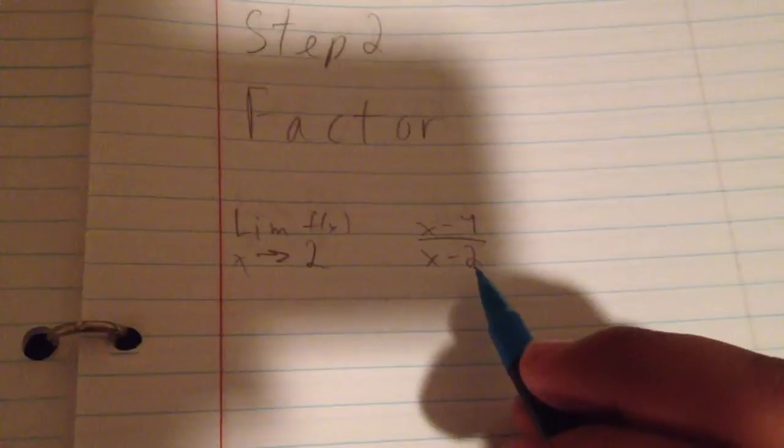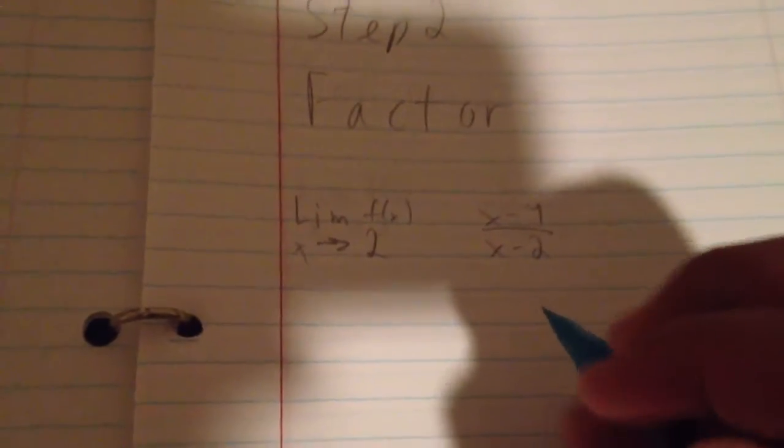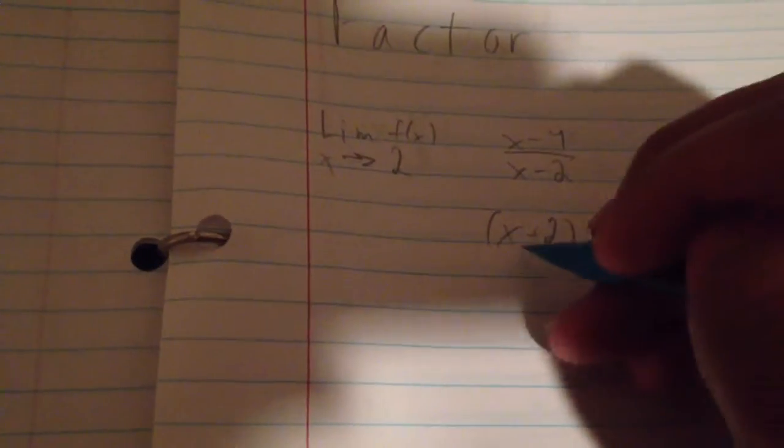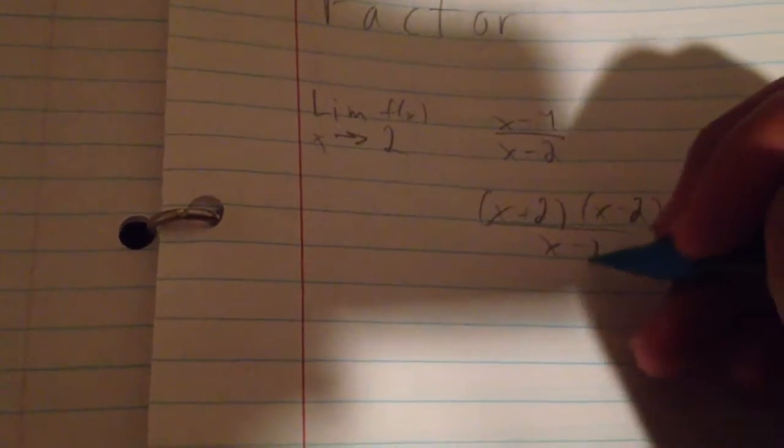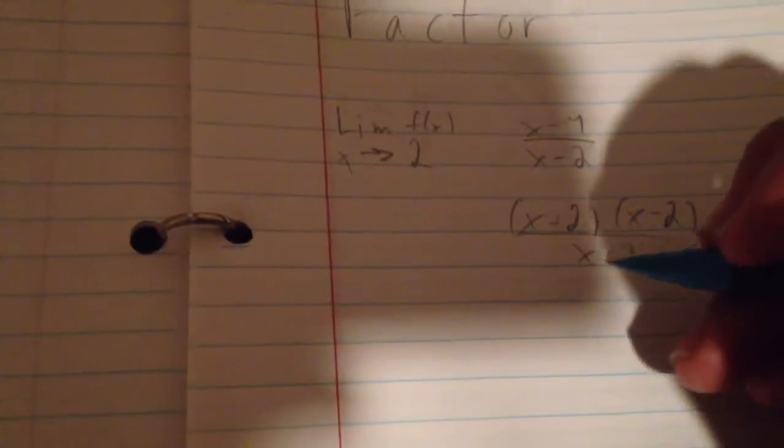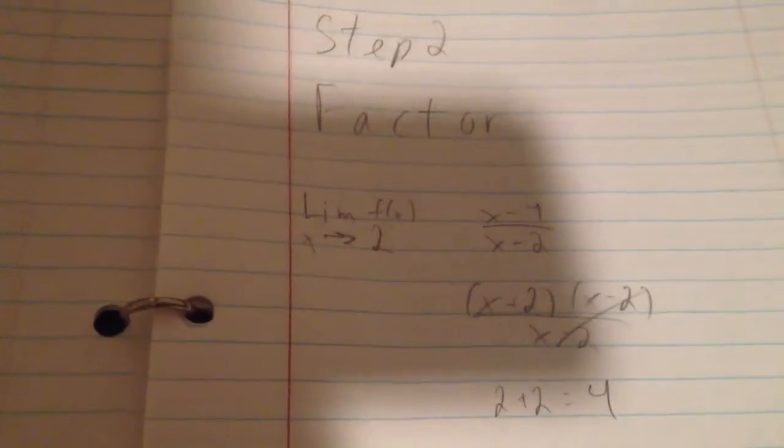Now, if you can't plug in the x value because you're going to get a 0 on the bottom and you can't do that, like I said, it's to factor. So we have x squared minus 4, so it'd be x plus 2 times x minus 2 over x minus 2. So the x minus 2's cancel. Now you can go back to step 1 and plug this in here. So 2 plus 2 equals 4. So your limit as x approaches 2 is 4. Pretty much simple. Still some pretty easy stuff.